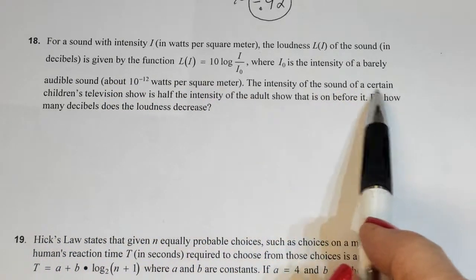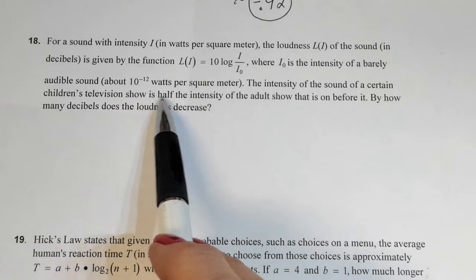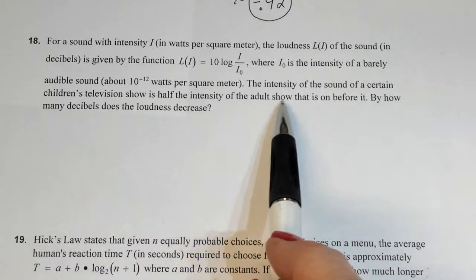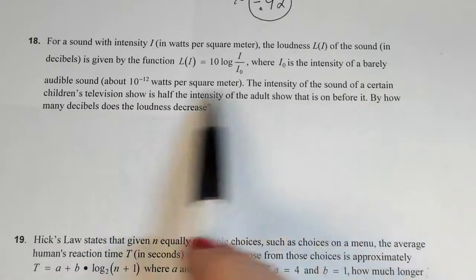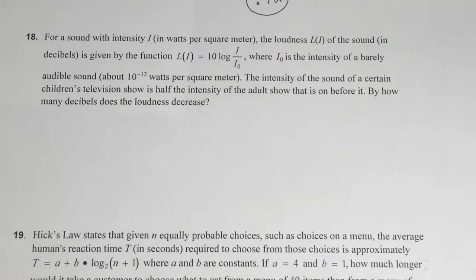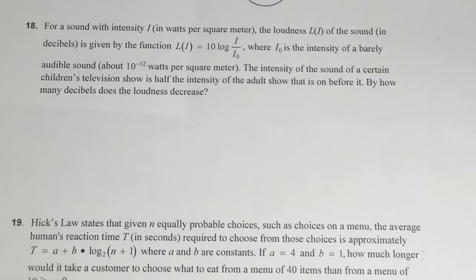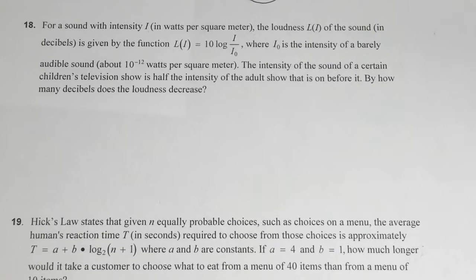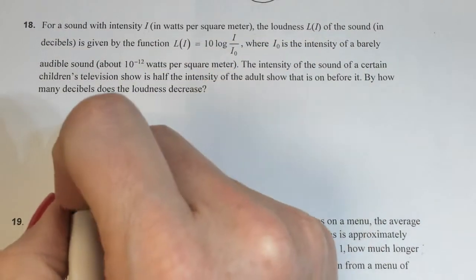The intensity of the sound of a certain children's television show is half the intensity of the adult show that is on before it. By how many decibels does the loudness decrease? This is a pretty tough problem. There's an example of this in your book too, if you want to look it up again. But I'm going to go through it, and if you don't understand it, you can always look back at the book.